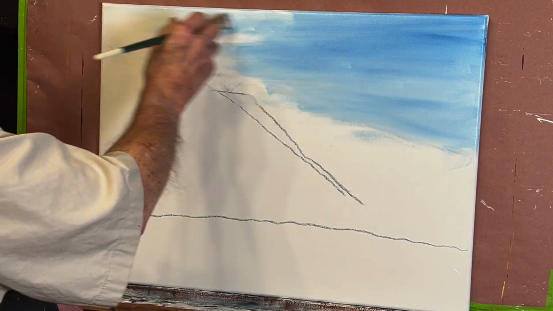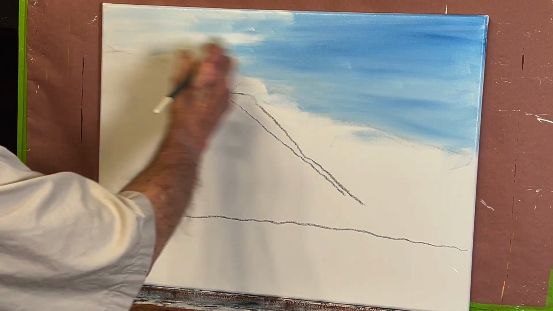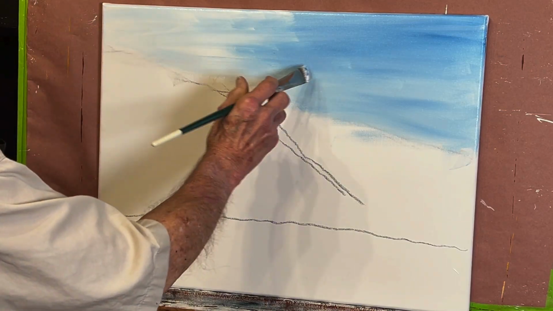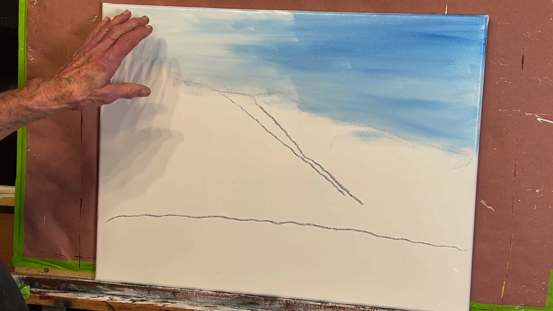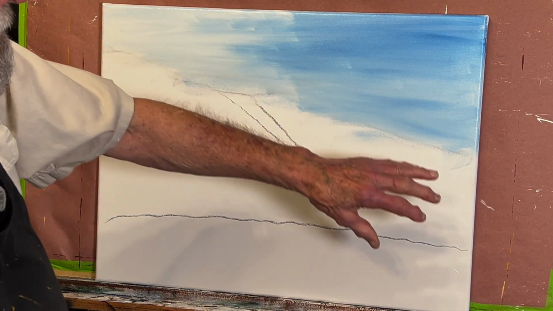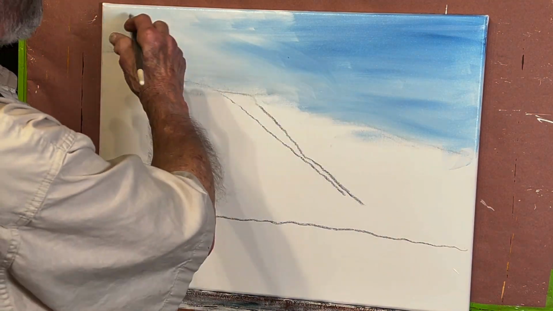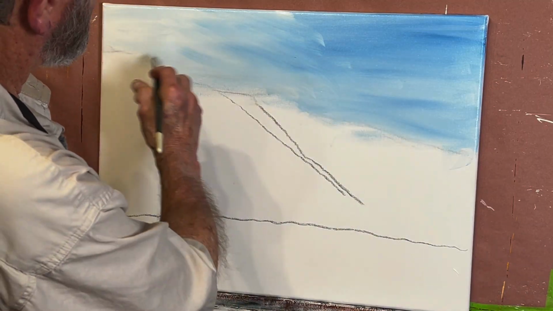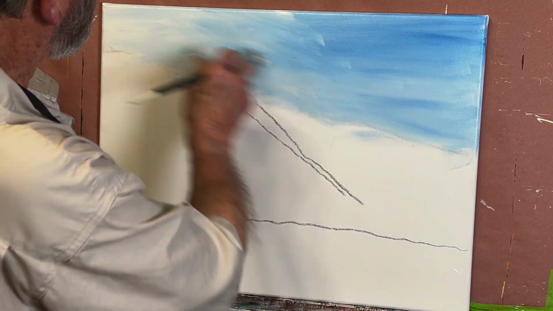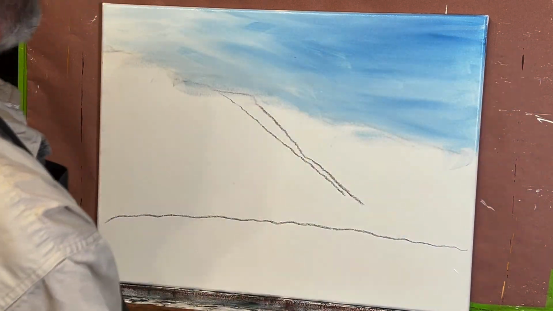So over in this area here, where that bright sunshine was coming from, this way down that valley, I want to get the grain of the sky kind of flowing down that direction.